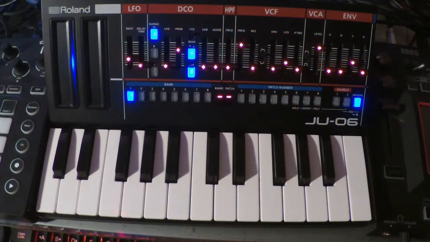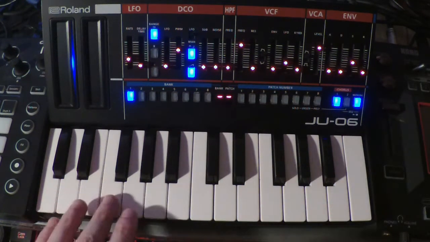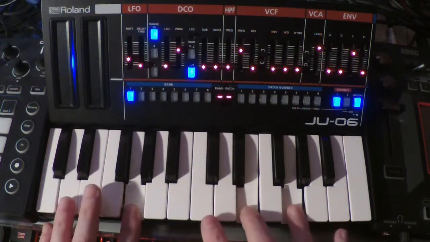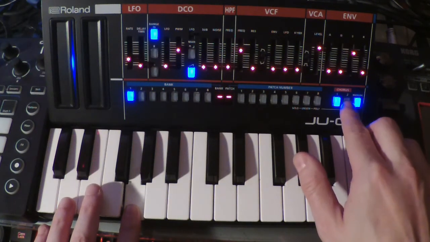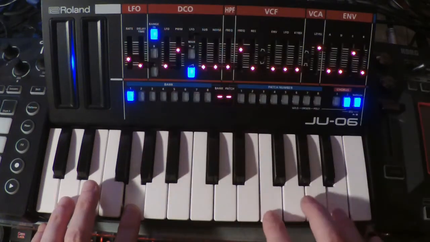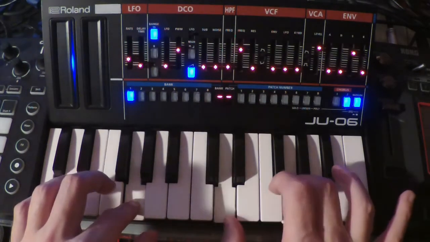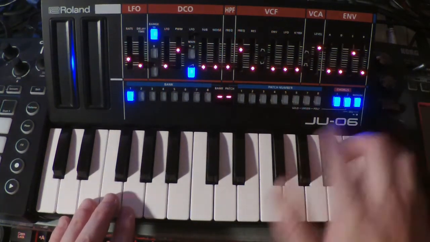Okay. Next I just want to look at the chorus here. So there's 1 and 2. So there's chorus 1. Let's press chorus 2. And then you can press both, and that turns them both on.